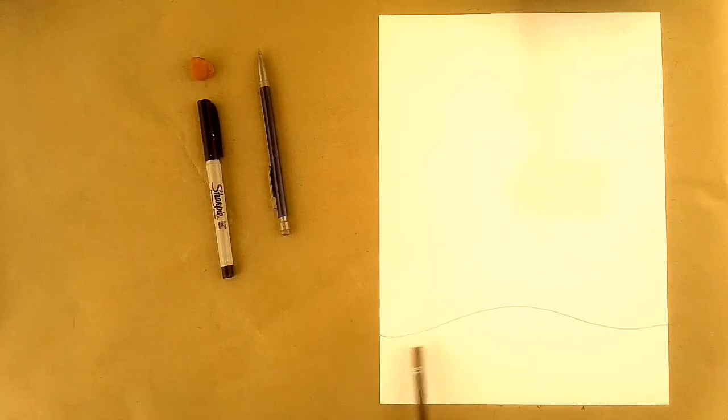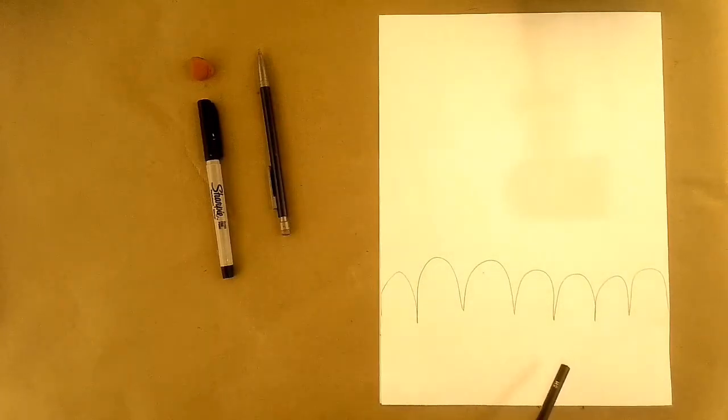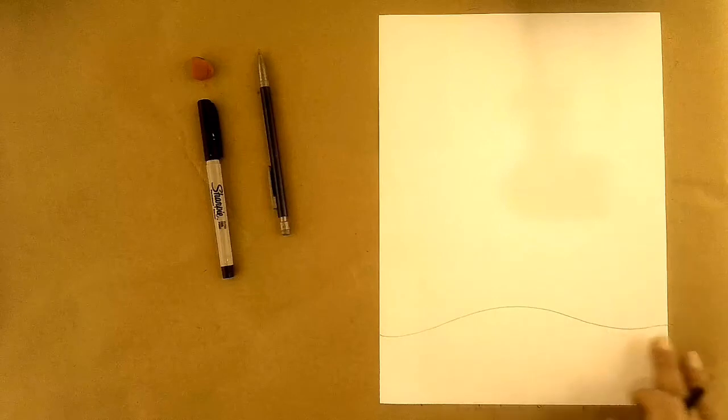This line should resemble more of an S curve than M-shaped hills. These might work great for cartoon, but we are trying to draw more realistic today, so please don't draw your hills like this. Try to create a more gentle, simple, sloping curve.